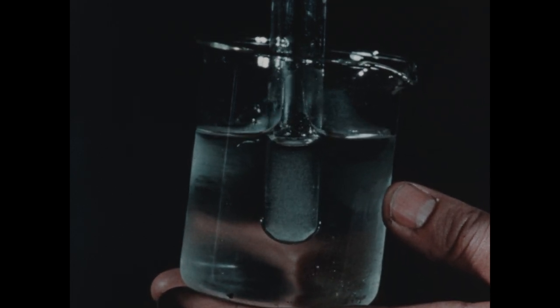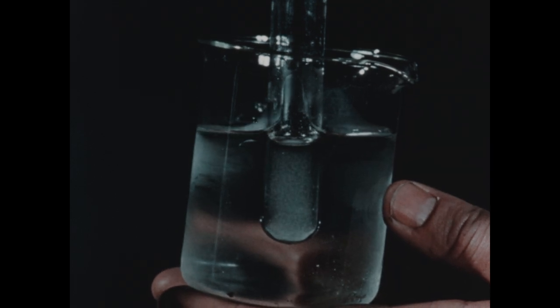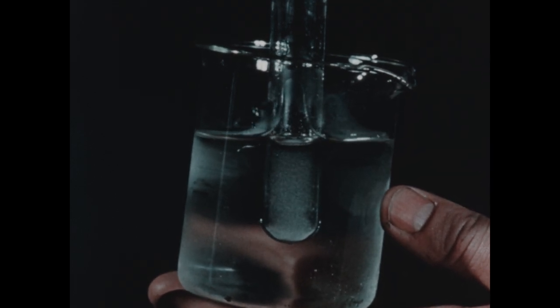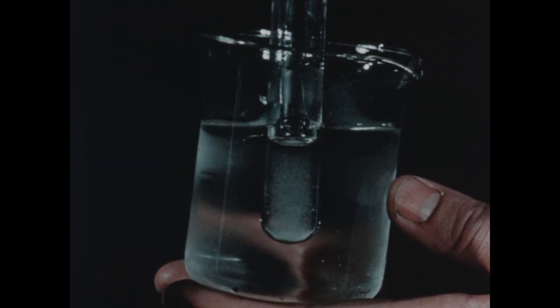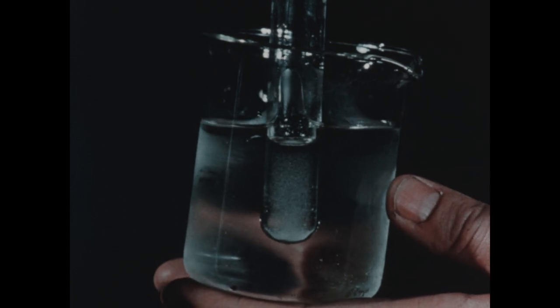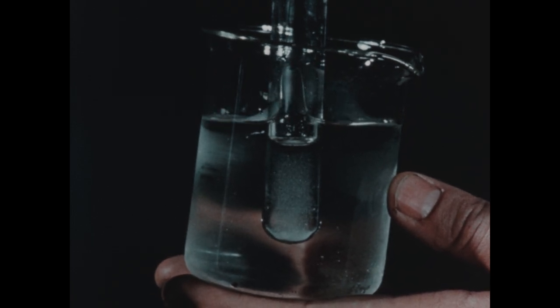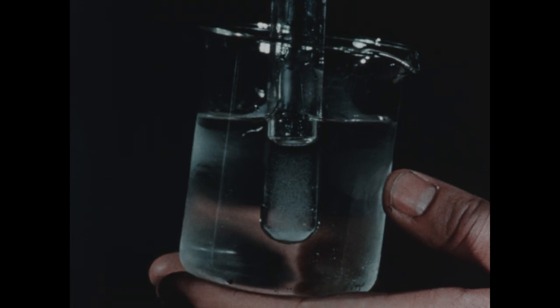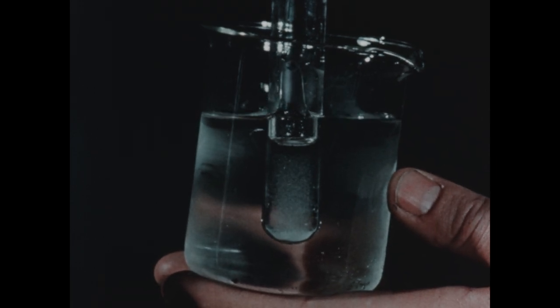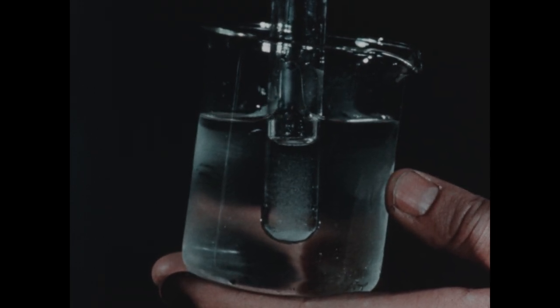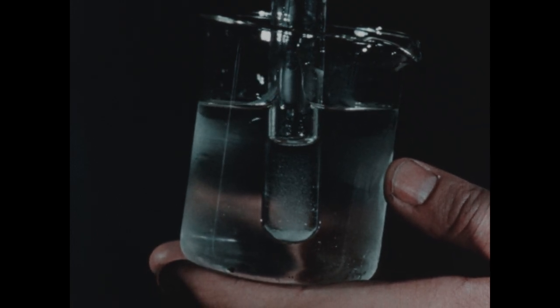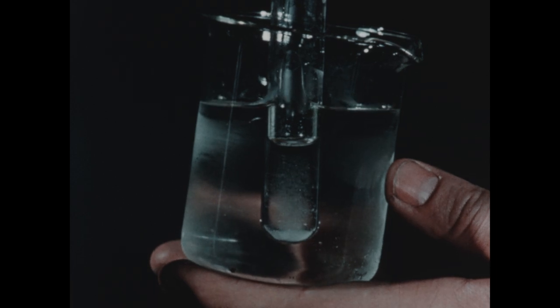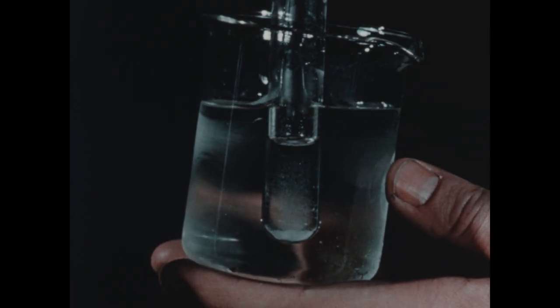Lead chloride is a salt which is very much more soluble in hot water than in cold. There are many such salts, and in fact it's a rather general property of solid solutes that they are more soluble in warm solvent than they are in cold, although this is not an absolutely general rule, since there are a few exceptions. In this case, however, lead chloride is behaving normally, showing much higher solubility in the warm water than it does in the cold.